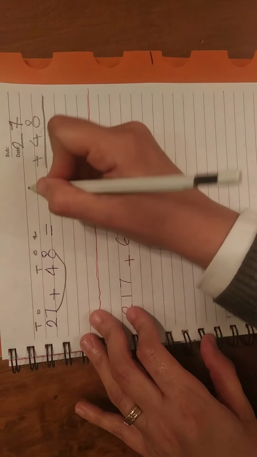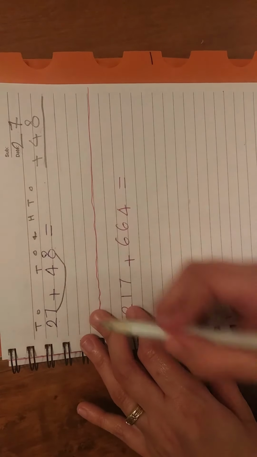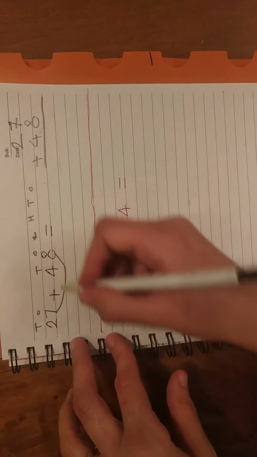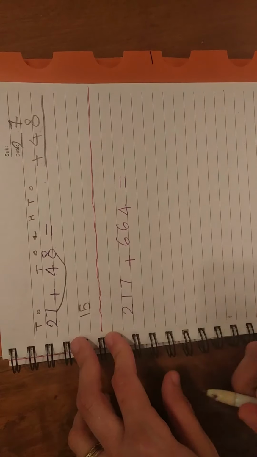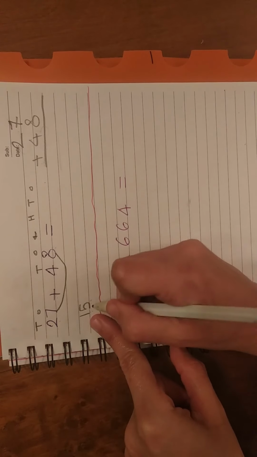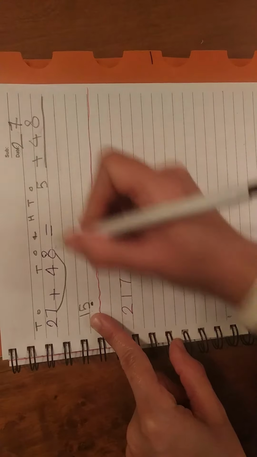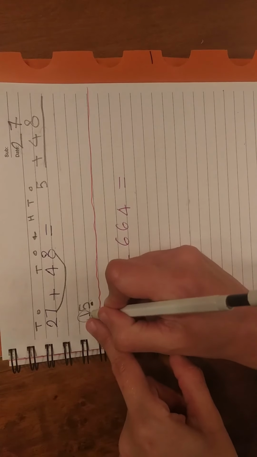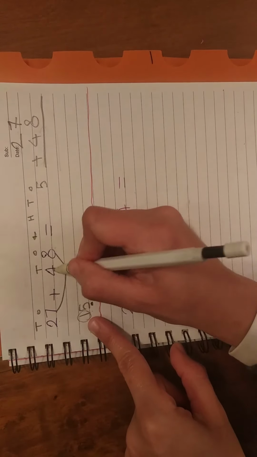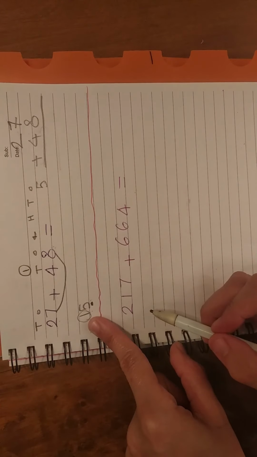So here I have to set the places for the answer. So I have the sum of ones is 15. This 15 is a 2-digit number, so I need to carry up. I will write the first digit in the ones place, which is 5, and I will carry up 1 over the next house. The next house stands for tens, so I will add 1 more ten here.